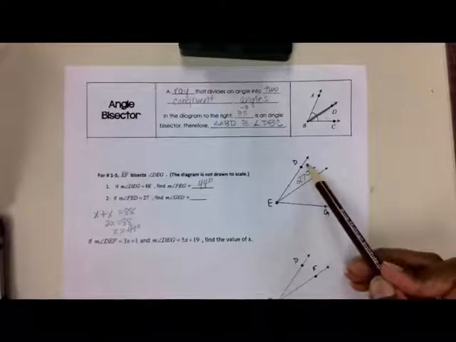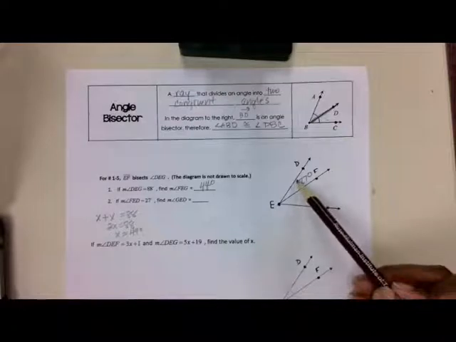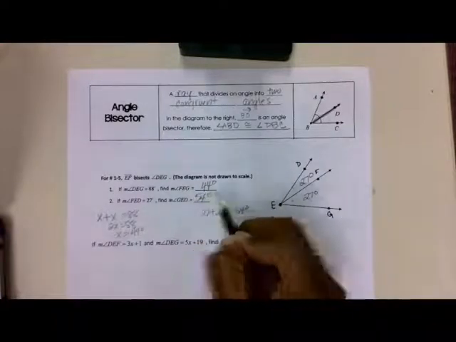So we know that FED is 27, and we want GED, the whole thing. Since we know that EF is an angle bisector, it cuts these angles into two congruent angles. So if this is 27, this is 27. So to get angle GED, we do 27 plus 27, which gives me 54 degrees.